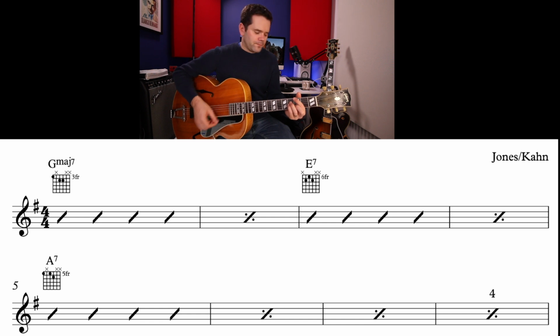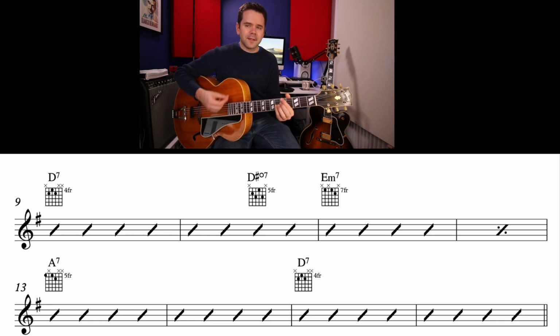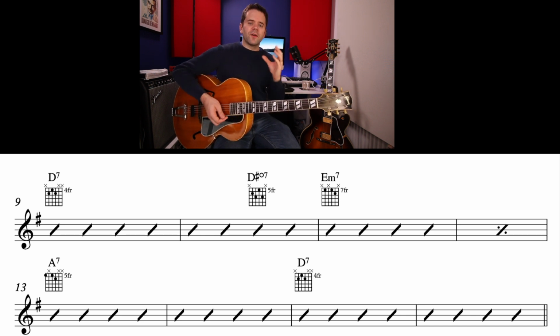So we start out on G major 7. Working our way to E7, 4 bars of A7, and A7 is going to lead us to D7, because A likes to go to D. I'm going to use this passing diminished there into E minor 7 for a couple of bars, working our way back to A7, leads us back to D. And that's the first half of the tune.